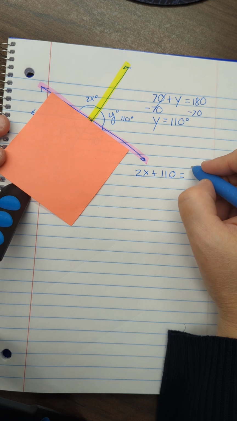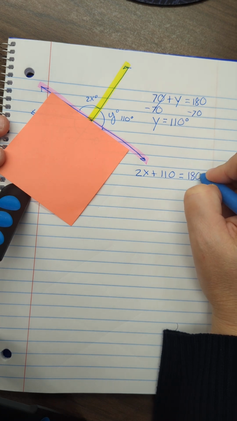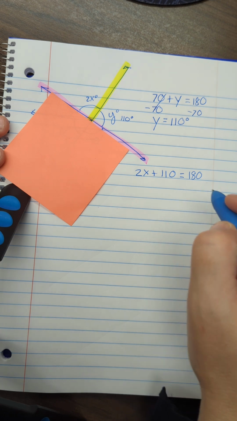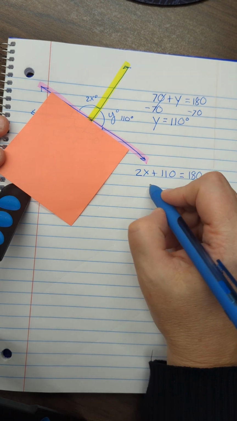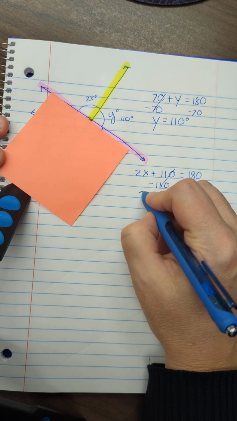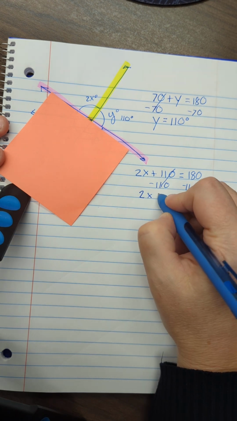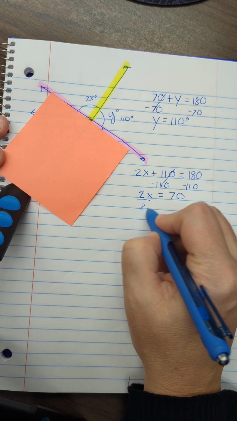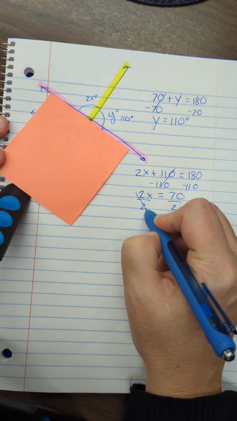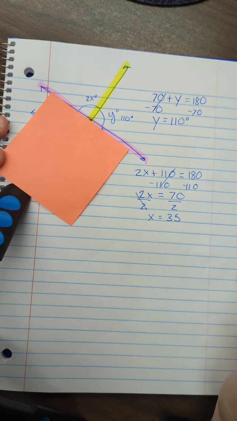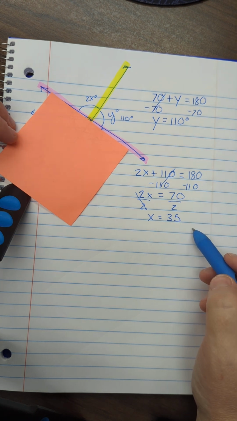Well, it has to equal 180 degrees, right? So if I subtract 110 from both sides, I'm going to get 2x to equal 70. Divide by 2, divide by 2. And I'm going to get that x equals 35. So now I know that x equals 35.